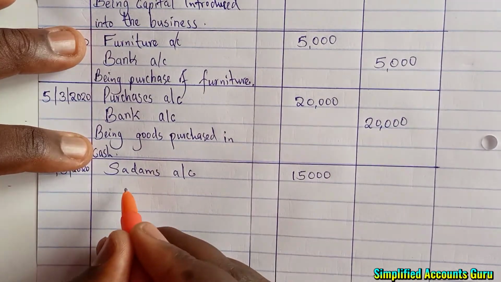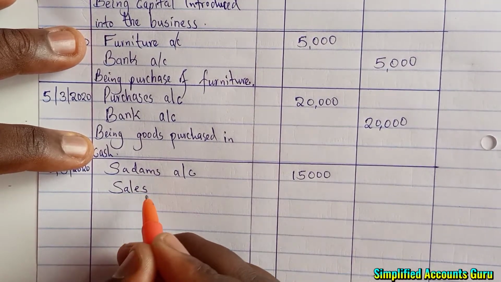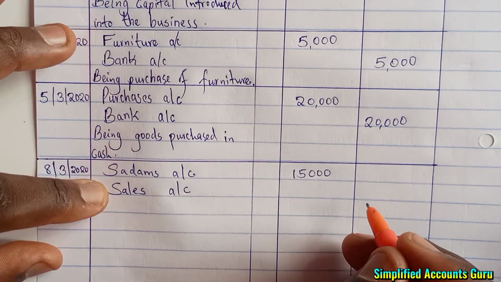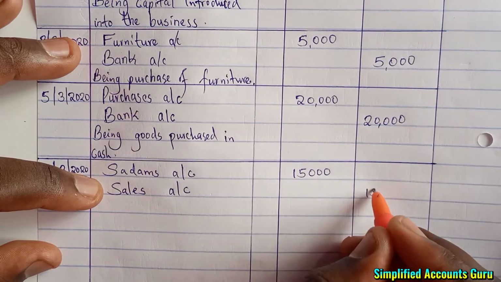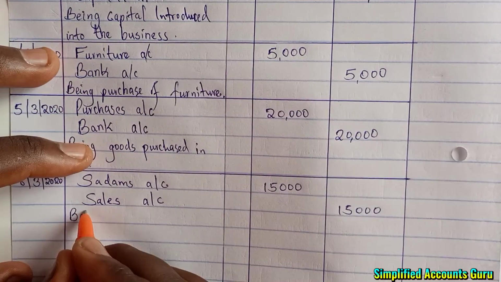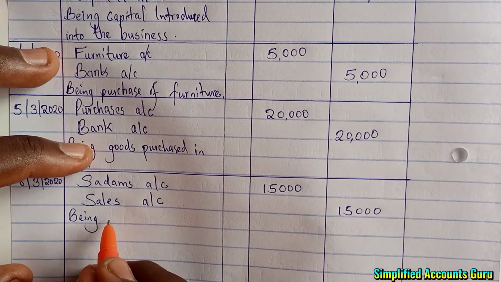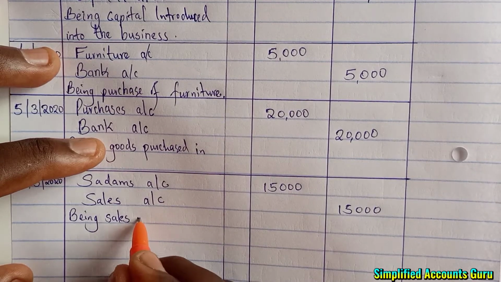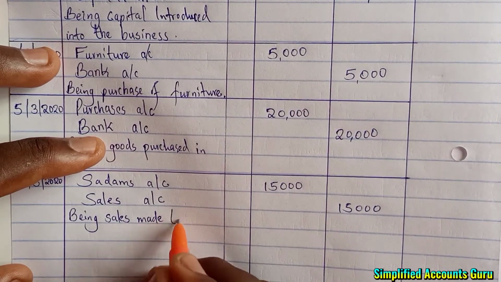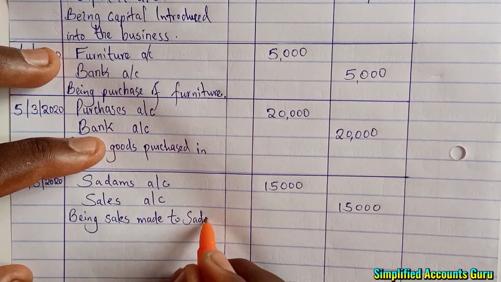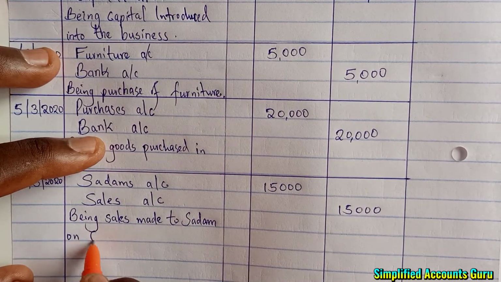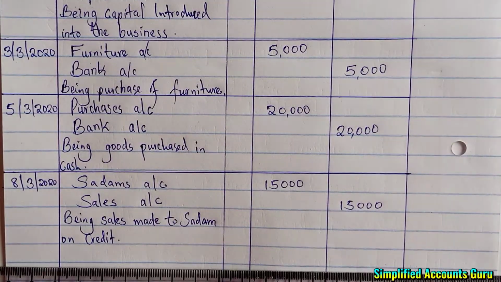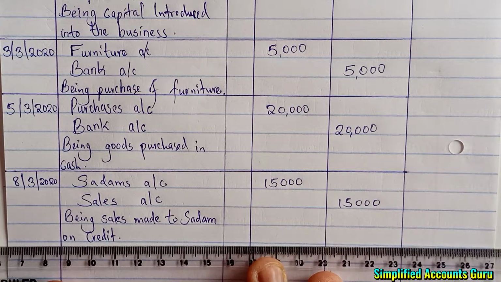We have sales being made. Sales account. So now we are going to credit this account. So here with the same amount, just say 15,000 being sales made to Saddam on credit. That one is very comprehensive. You can know what is happening in that transaction.